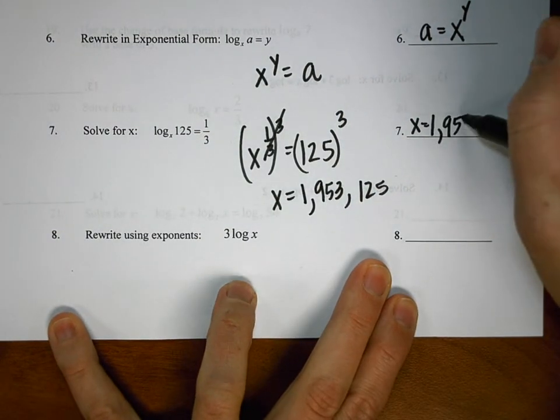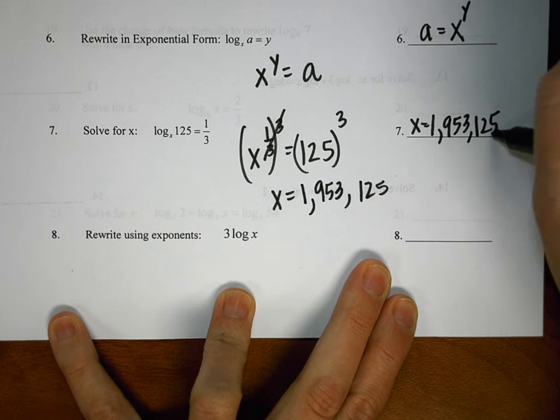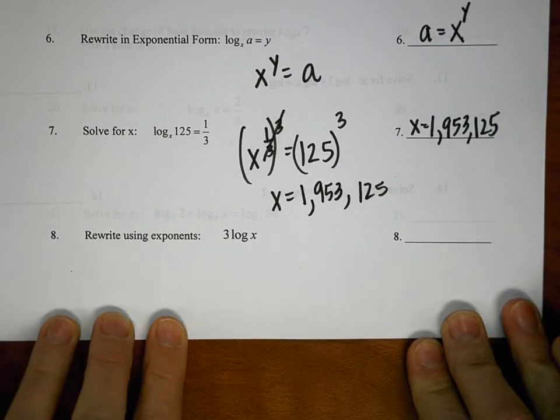Okay? You have a calculator that does it in about a millisecond.